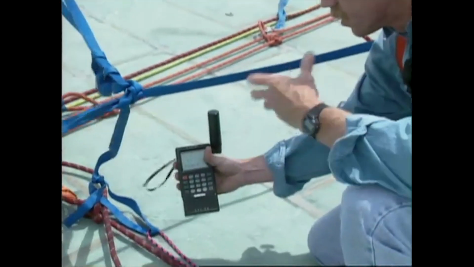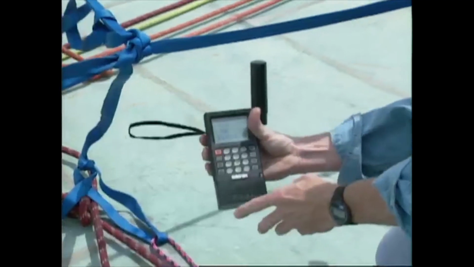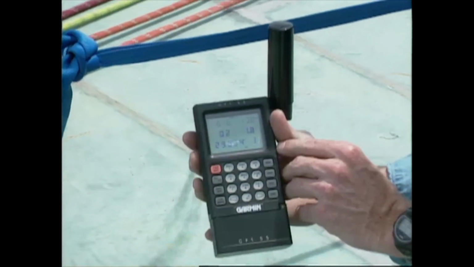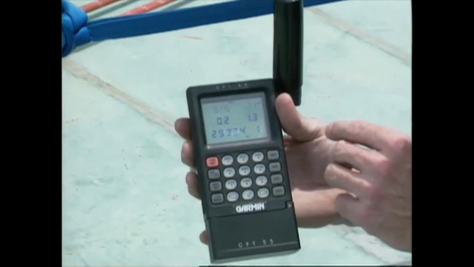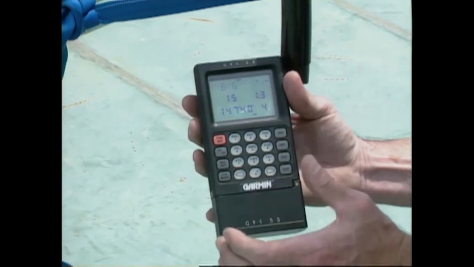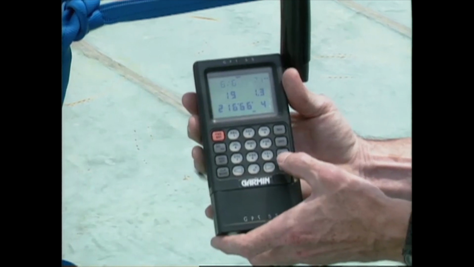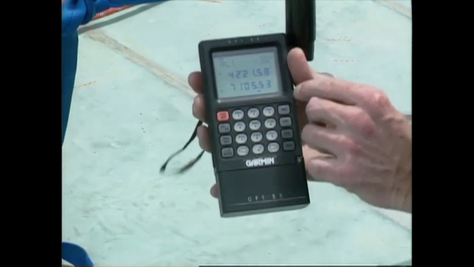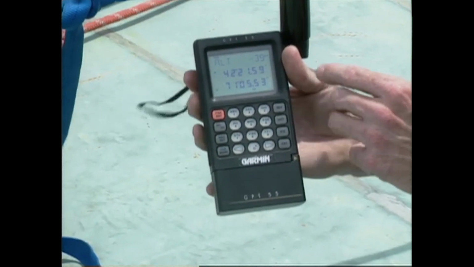And we actually check this by taking this receiver up on top of the Great Dome to measure the GPS position and compare it with Ken's surveyed position. This is a civil GPS unit, so it only uses the CA code. You can see here, here's the antenna, here's the unit. Right now there are 6 satellites available to us, potentially in view, and the GPS is locked up on all 6 satellites.